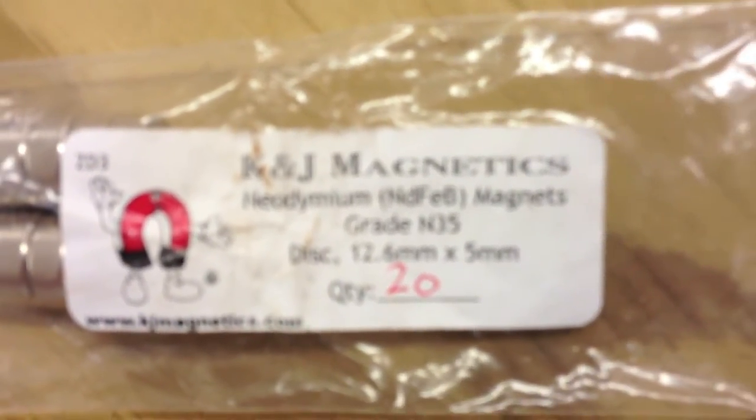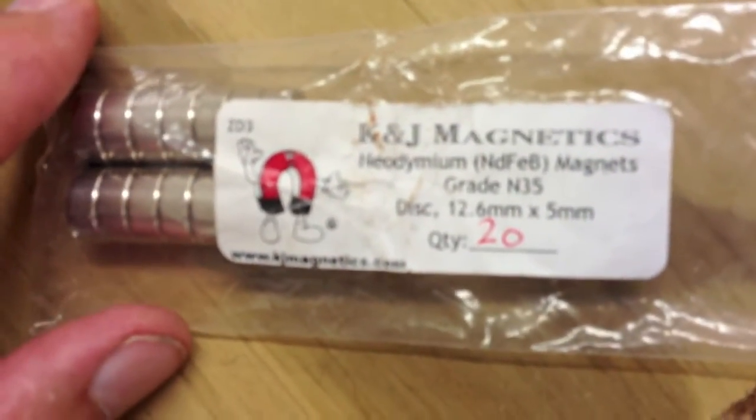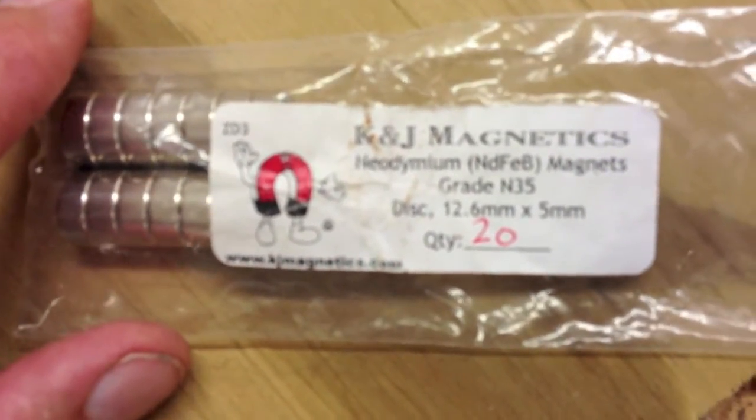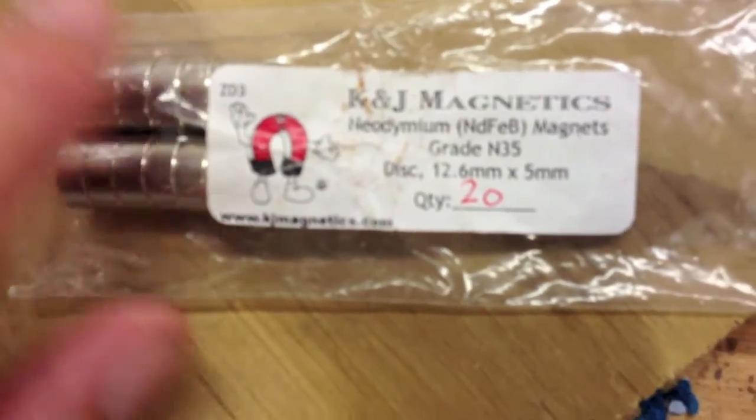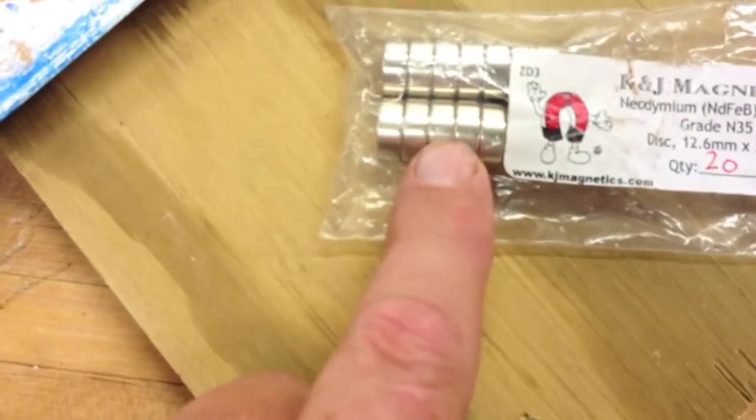There's the holes, a sample hole. You can buy these magnets from anywhere, but these K&J magnets fit exactly in 1/2-inch holes. These are 12.6 millimeters by 5 millimeters. These are very, very strong discs. And if you drill a 1/2-inch hole, you can tap one of these magnets into the hole, and they are really there to stay.